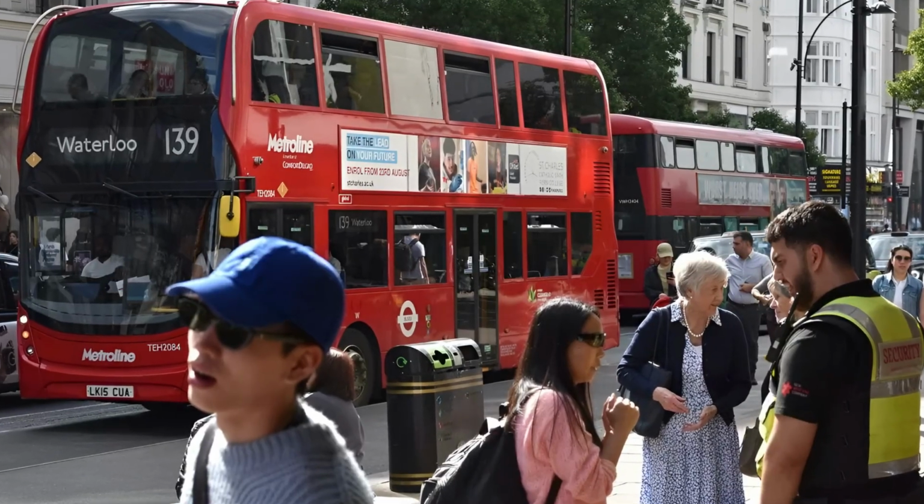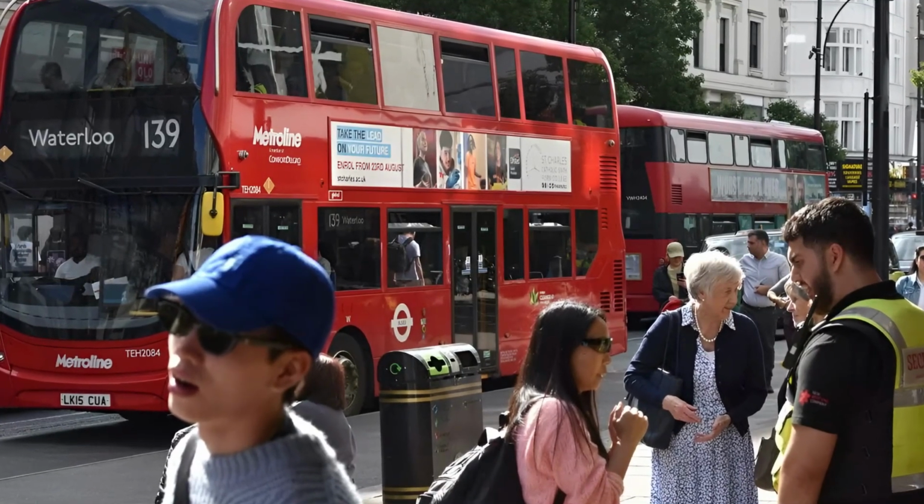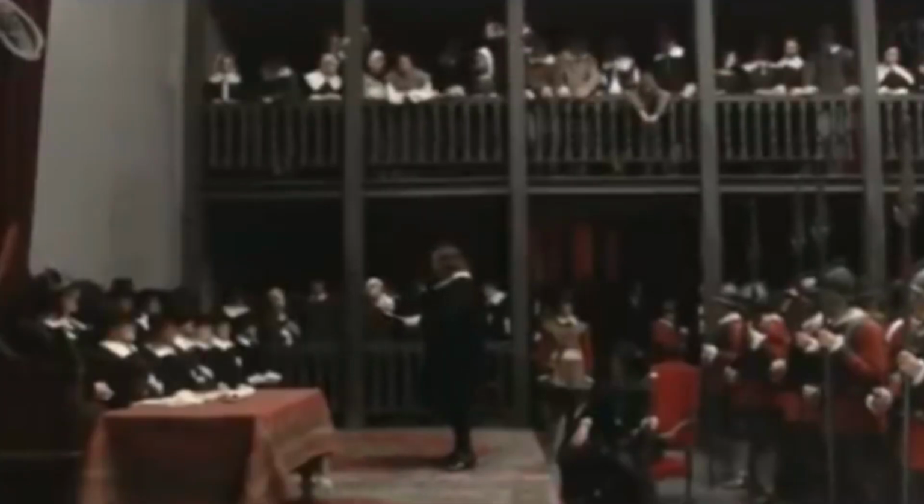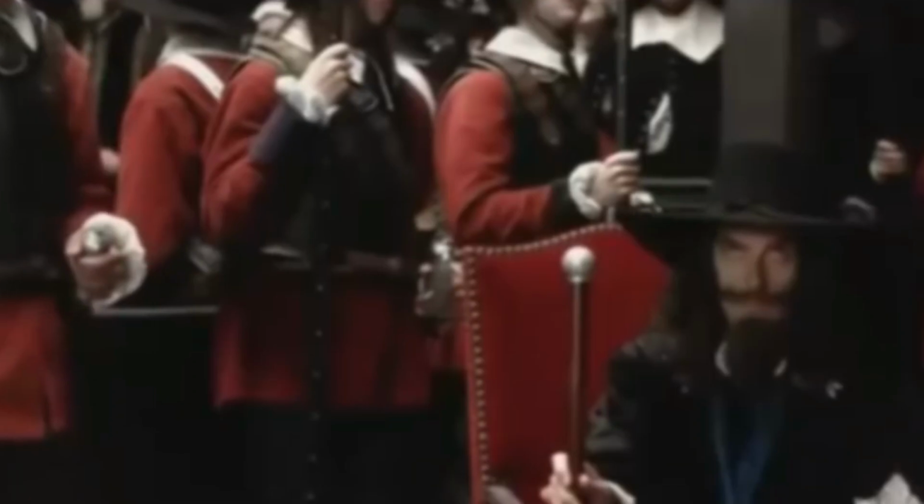Today, buses and taxis pass the execution site on an ordinary London street. Few notice the plaque marking where a king's death changed the relationship between rulers and the ruled forever. But the principle established that cold January day, that those in power can and should be held accountable, remains at the heart of modern democracy.